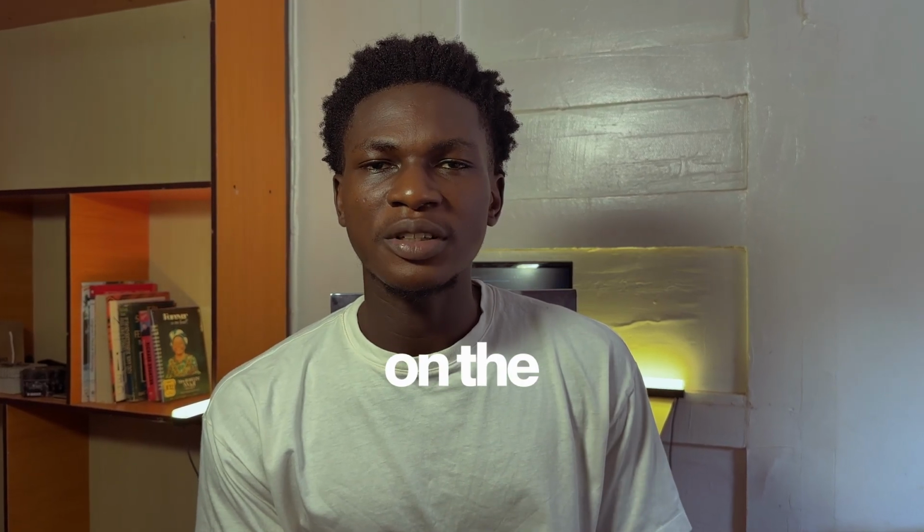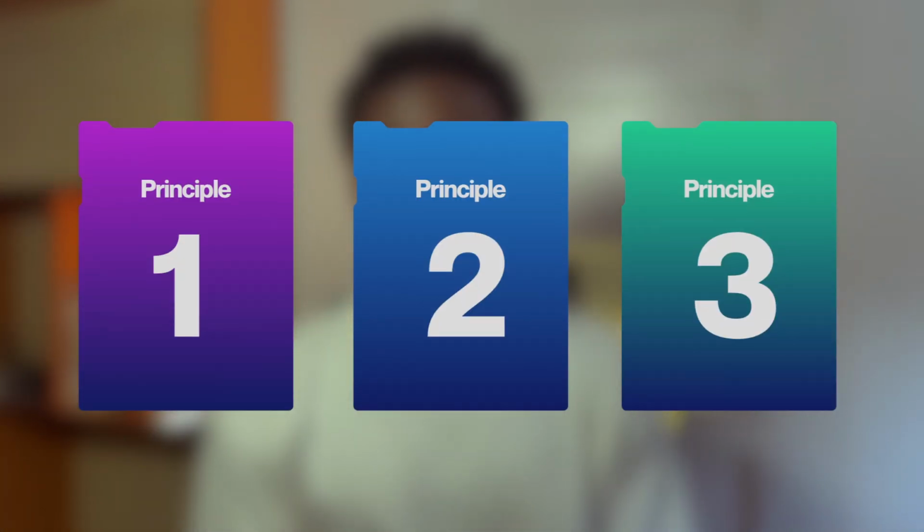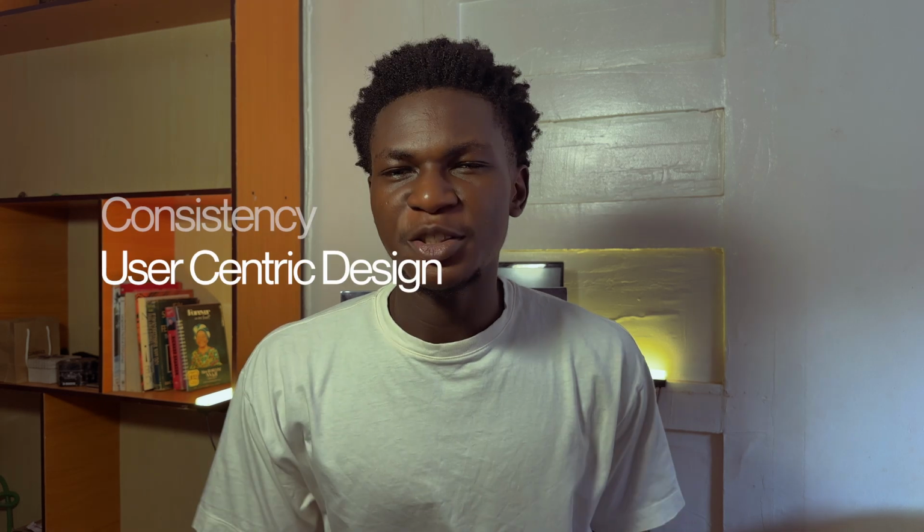Apple knows something the rest of us don't, and I just figured out what it is. They consciously ignore emerging design trends and instead focus on the three principles of great design. And I'm not talking movement, hierarchy, flow, none of that. I'm talking principles that have stood the test of time since the dawn of time. I'm talking simplicity, consistency, and user-centric design.